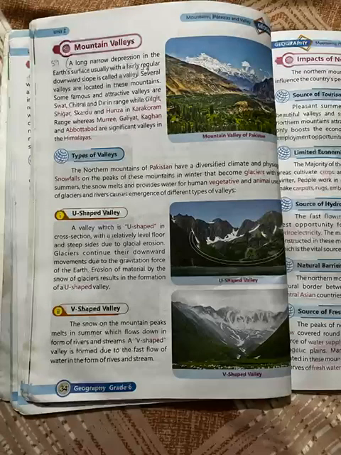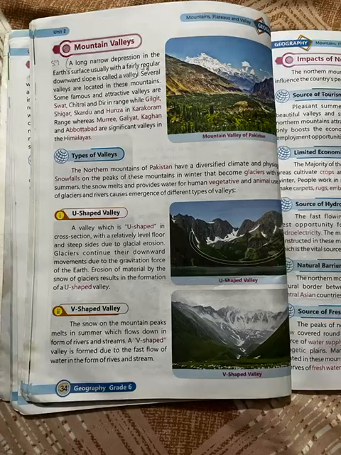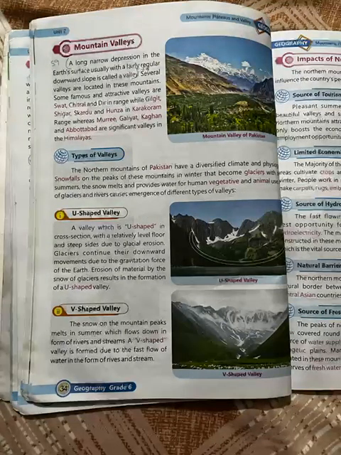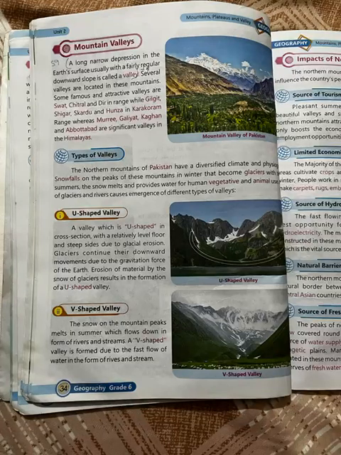A long narrow area in the earth's surface is what we call a valley. A few famous valleys are located in Swat, Chitral, and Gilgit-Baltistan. Skardu and Hunza are in the Karakoram range. The Himalaya range also contains a lot of valleys.